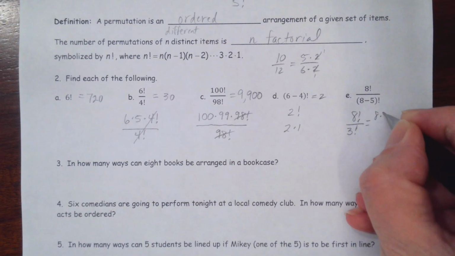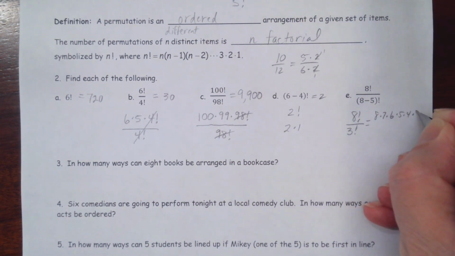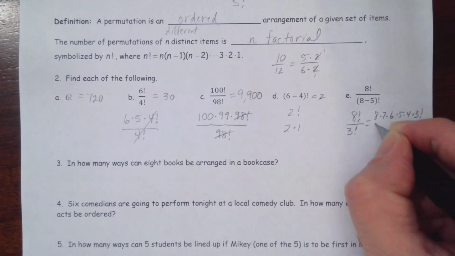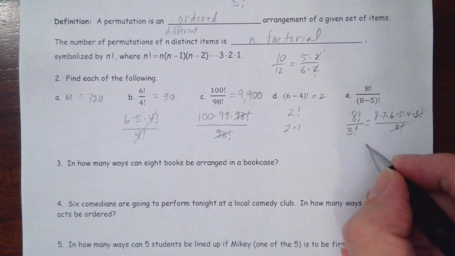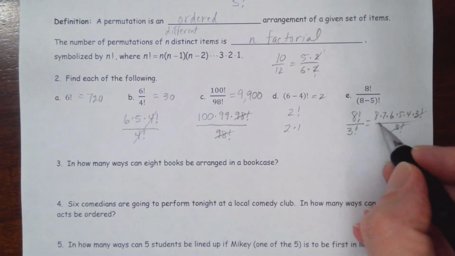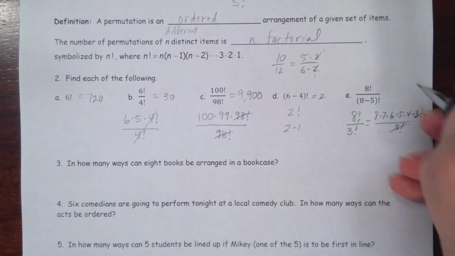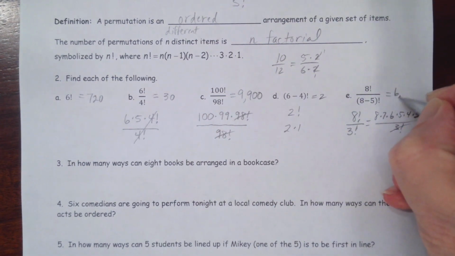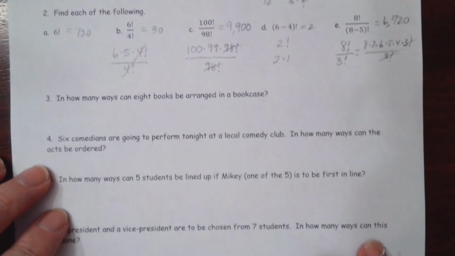That's 8 times 7 times 6 times 5 times 4 times, go ahead and stop at 3 factorial since that's what we have in the denominator. These guys cancel. And if you multiply 8 times 7 times 6 times 5 times 4, you should get 6,720.